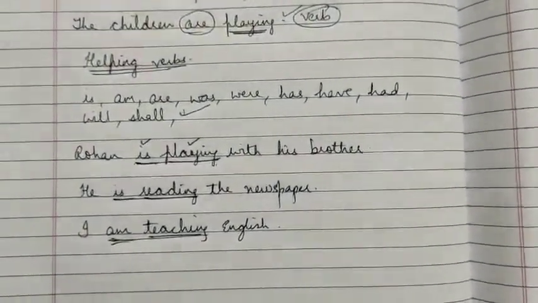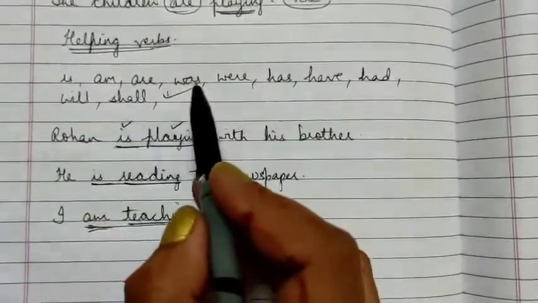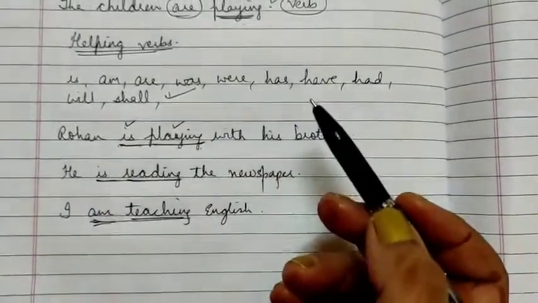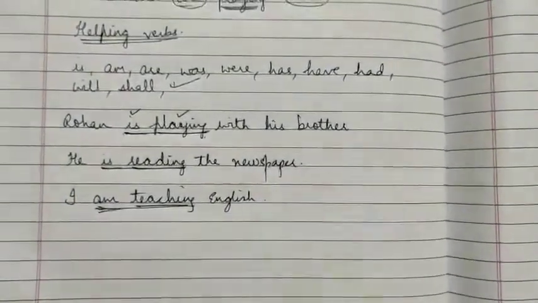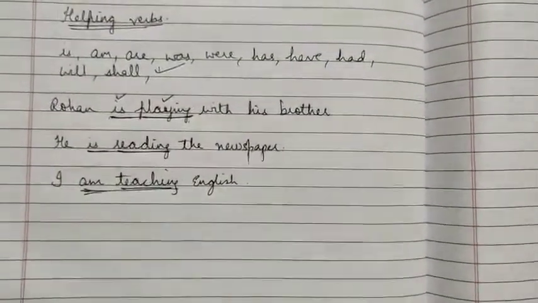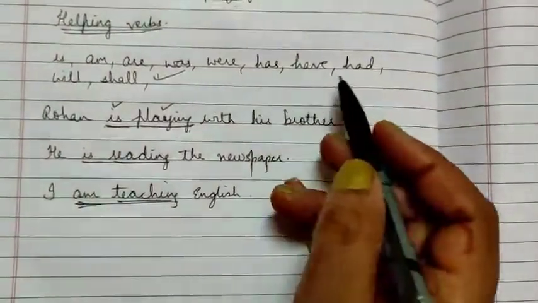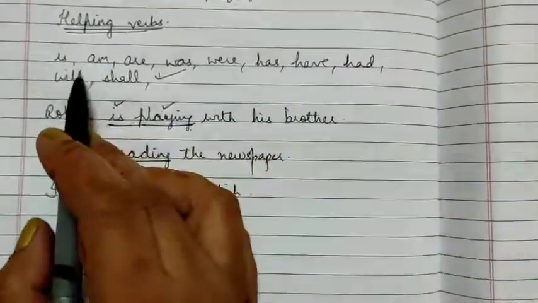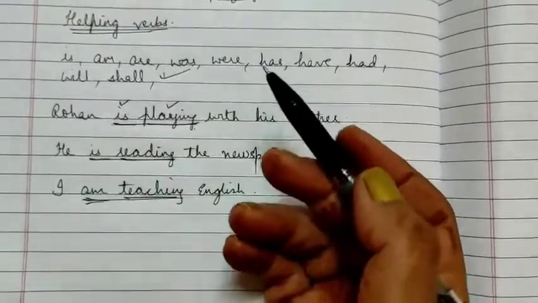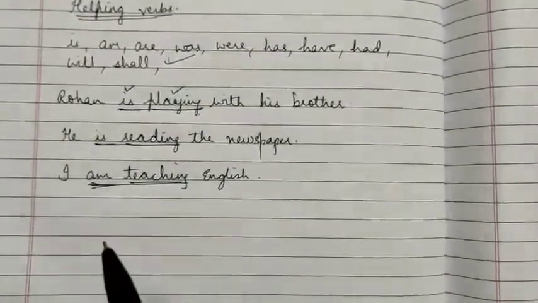So children, one more thing I will tell you regarding verb. Now all these words like is, am, are, was, were, has, have, had, will, shall, all these words, what do they tell us? They tell us what someone or something is or has. Means they tell us about the possession of something. Understood? Has, have, had tell us the possession, and is, am, are, all these tell us about the state. Understood?